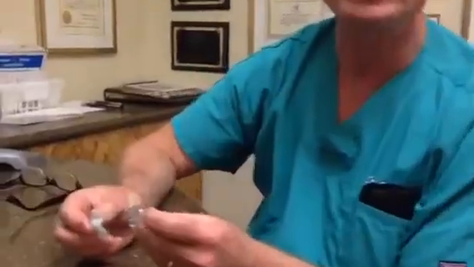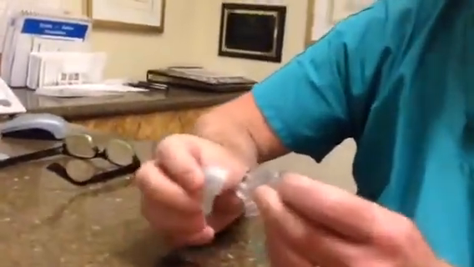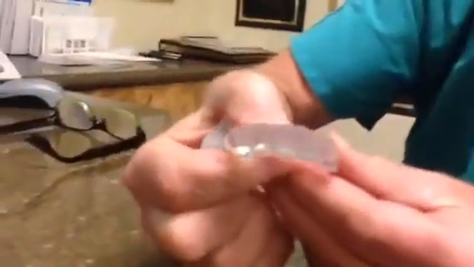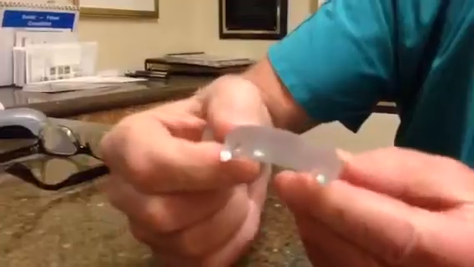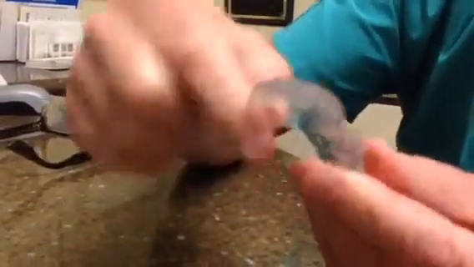Hi, it's Dr. Josh Bernstein talking to you today about dental implants and some of the new technology that we're using here in our office, specifically 3D printers and computer-guided implant surgery. What we have here is a 3D printed model of someone's remaining 5 teeth, and we're going to be placing an implant where that tooth is missing.